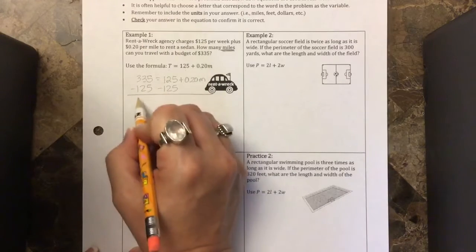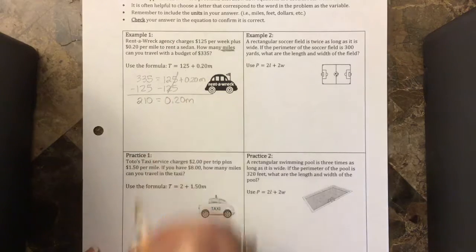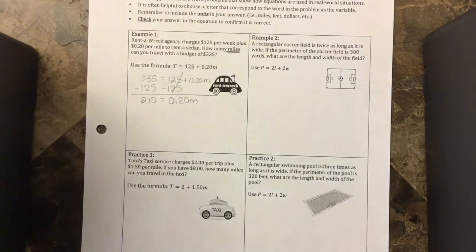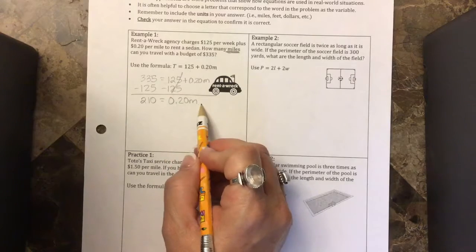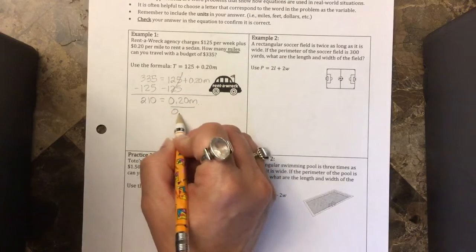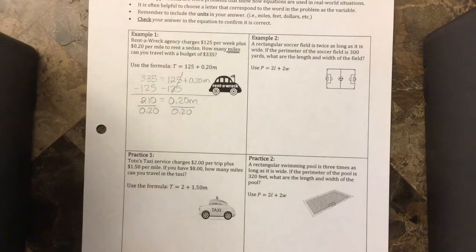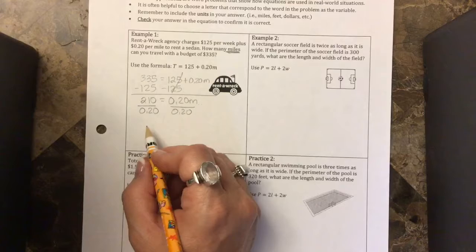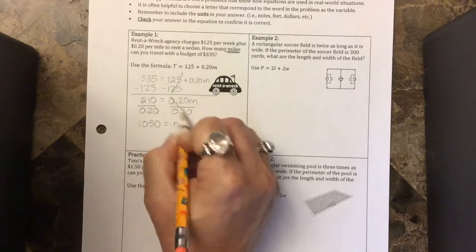When we do that, we get 210 is equal to 0.2M. Now, don't let the decimal freak you out. It's okay that the decimal is a decimal and not a 2 or a 5 or a -3. Doesn't matter. Since 0.2 is being multiplied by the variable, to get rid of it, we divide. And guess what? Every calculator can divide by a decimal, so it's not a problem. So we end up getting 1,050 is equal to M.